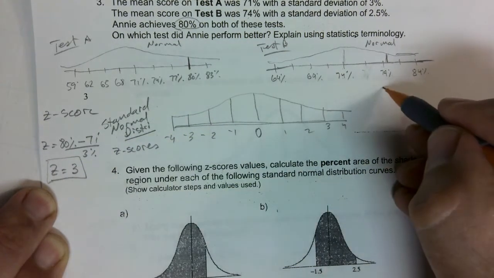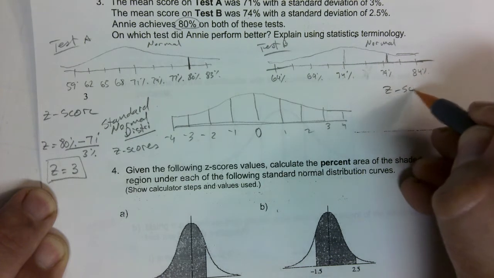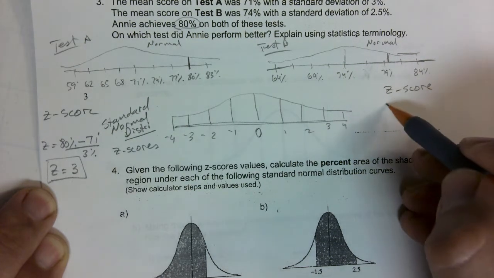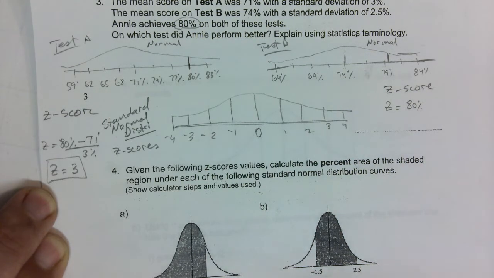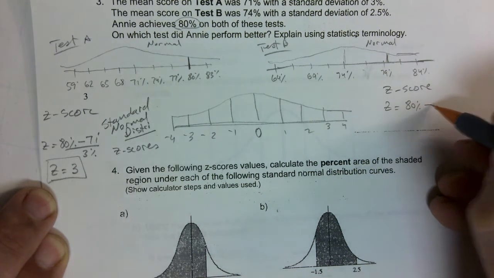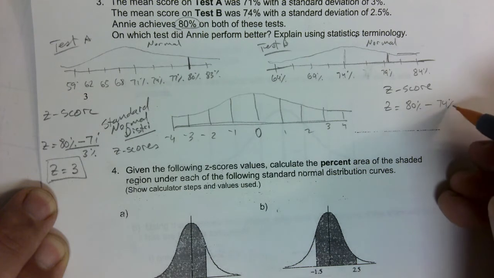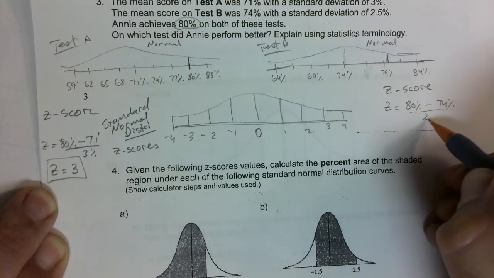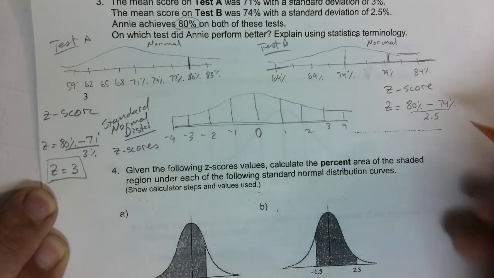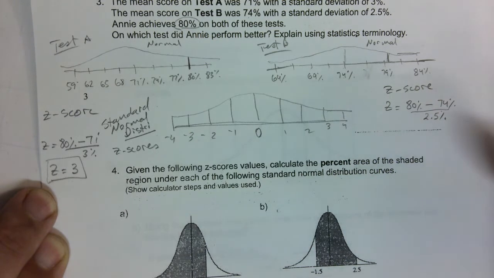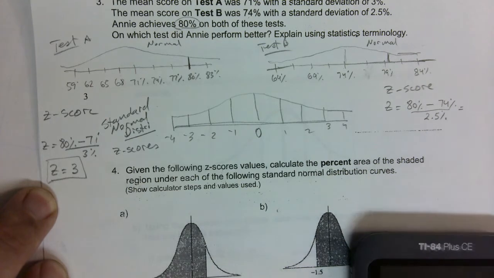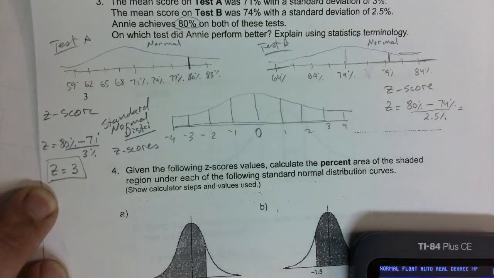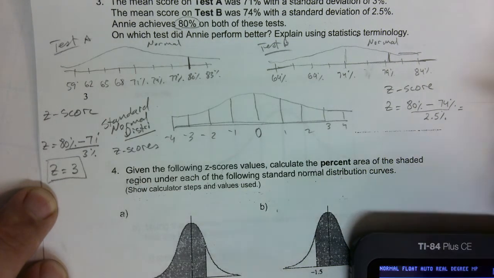And the z-score for test B is the actual score. We scored 80 in both, minus the average, divided by the standard deviation, which is 2.5%. If everything is percent, you can leave it. So this would be 6 divided by 2.5, which is 2.4.